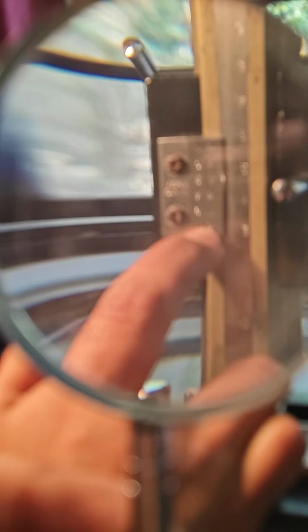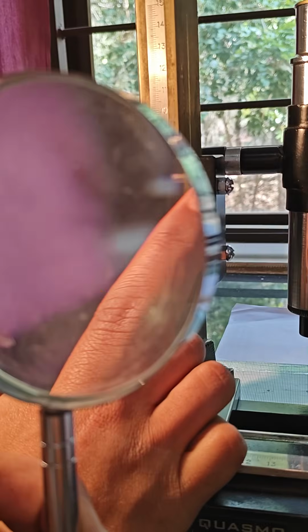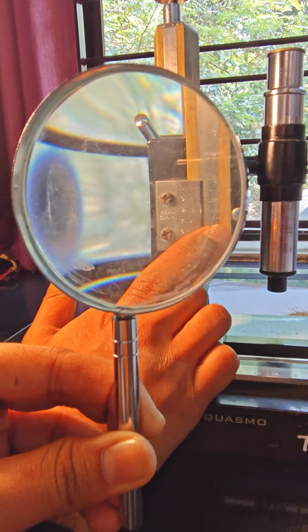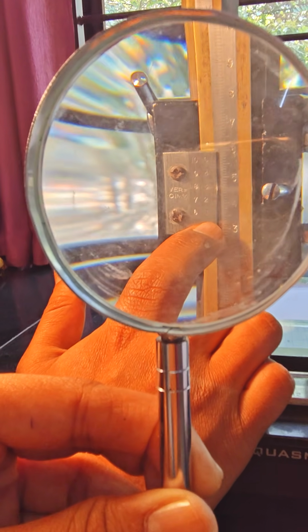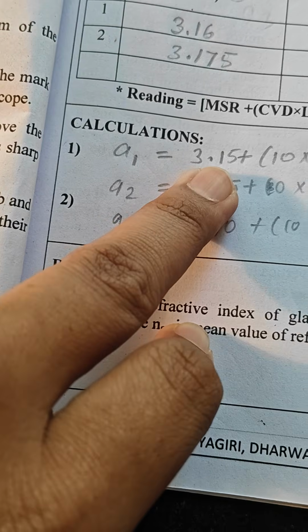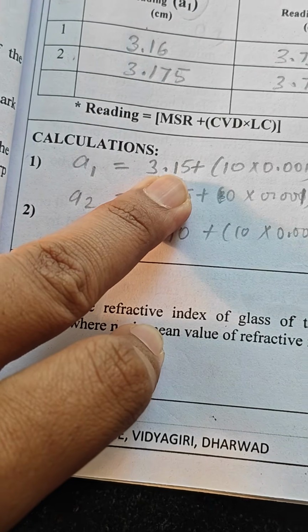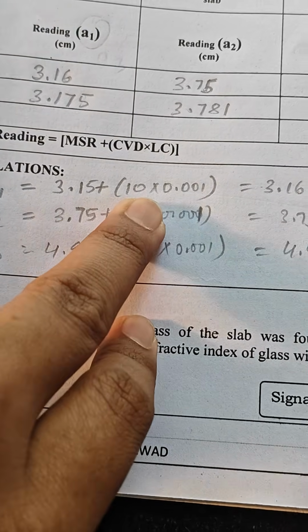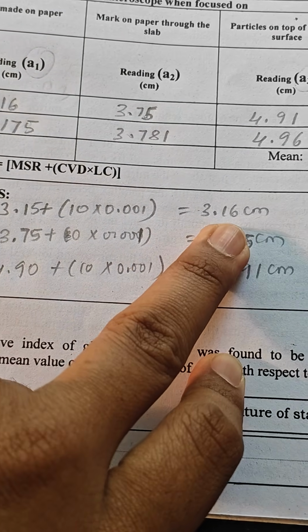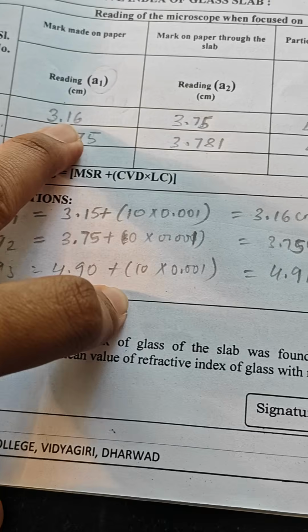And for the vernier divisions, out of 50 you can check at 5, 10, 15, 20, any one, whichever is most coinciding. That division you can mark. Now the calculation goes like this: here the main scale reading is 3.15 centimeter and 10 is the coinciding vernier division. So the total reading will be 3.16 centimeter. I have written it here.